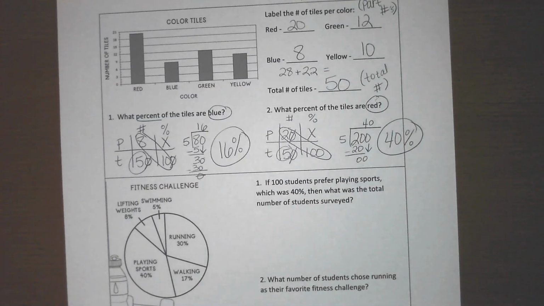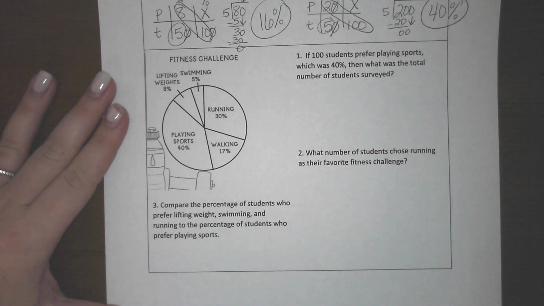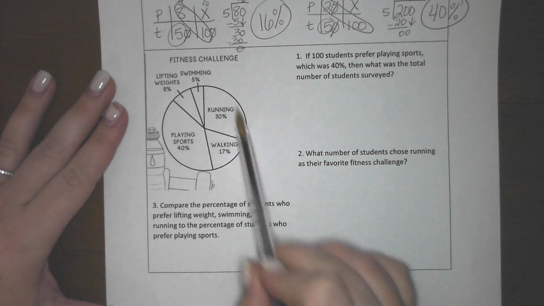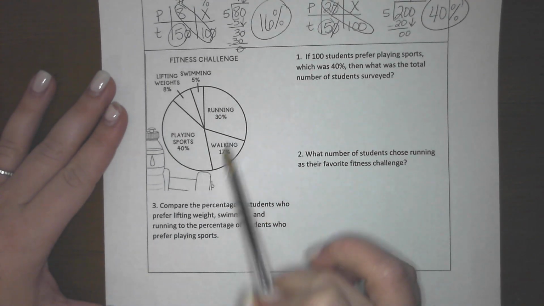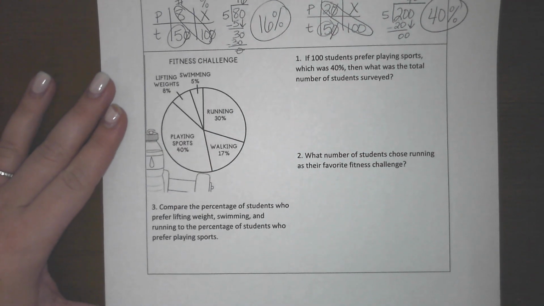Okay, pause the video. We're going to move on to circle graphs. All right, so with circle graphs, it's a little different. Know that the total is always 100%. So the total percentage is still always 100. All circle graphs add up to 100%.